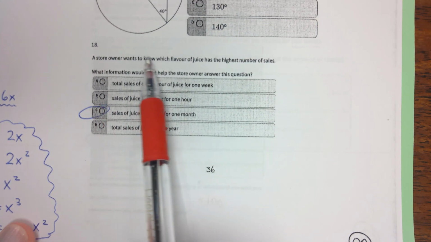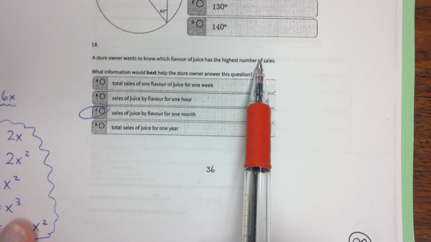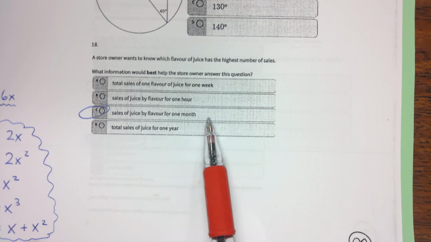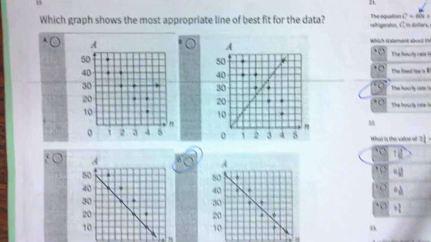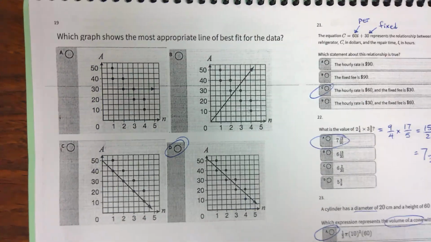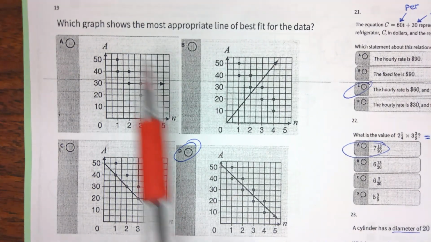A store owner wants to know which flavor of juice has the highest number of sales. Oh, where have we seen this question? The exact same question. Maybe. So, see, that's why before the assignment, I gave you guys time to start on this package, so that you actually had some practice. I actually gave you some hints on some of the questions.